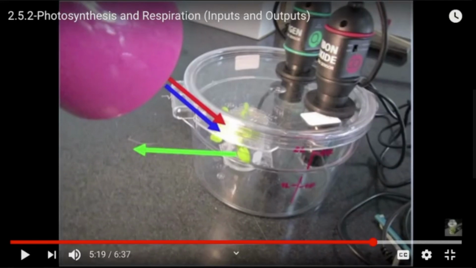And I'm going to let someone have the joy of telling me why we have a red arrow, a blue arrow, and a green arrow. If you know, it's open to anyone. Why we have that? Okay.